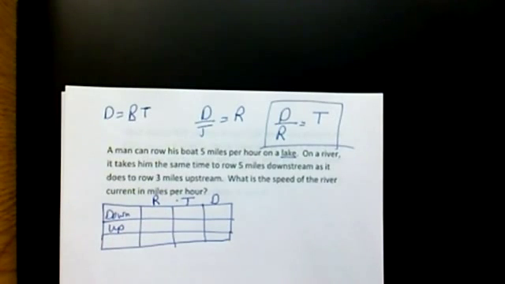So if he's out rowing his boat, a guy normally rows his boat at 5 miles per hour, okay? So his rate is going to be 5 miles per hour if he were in a lake. If he went down the lake and back up the lake, he's still the same amount of time, right? It'll take him 5 hours to get down as it does 5 hours to get back.